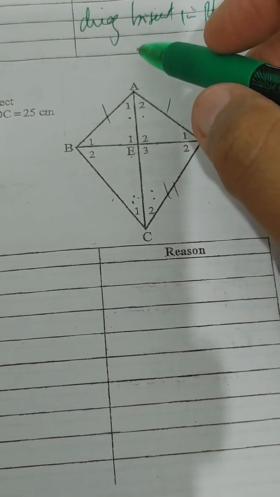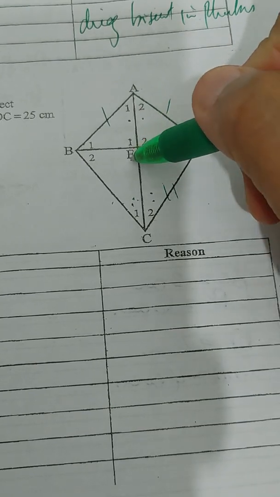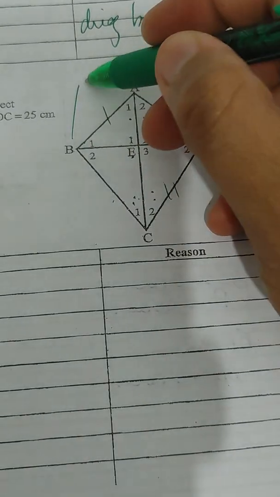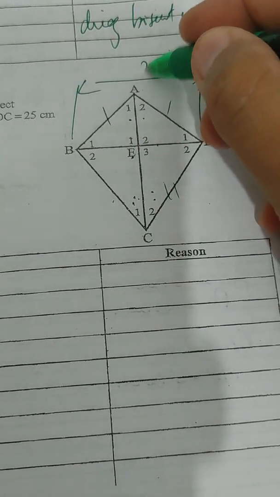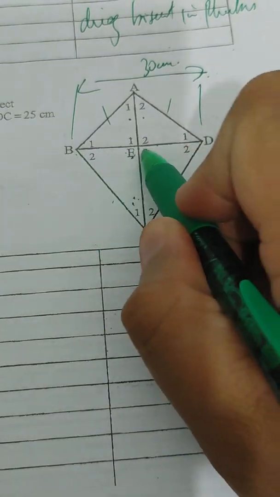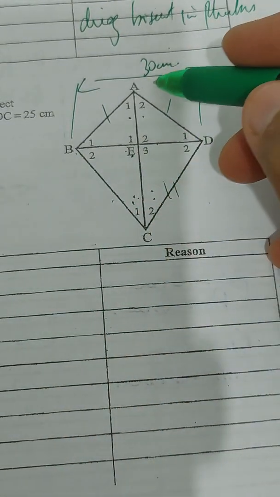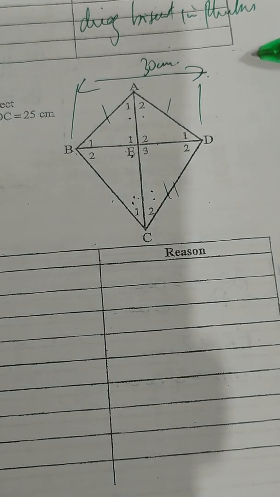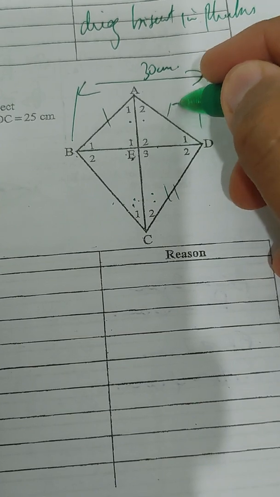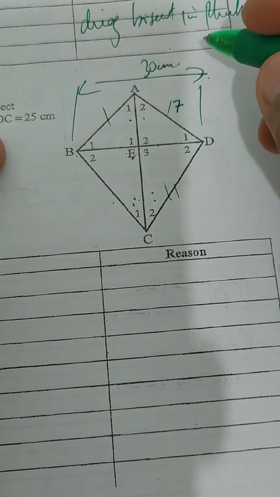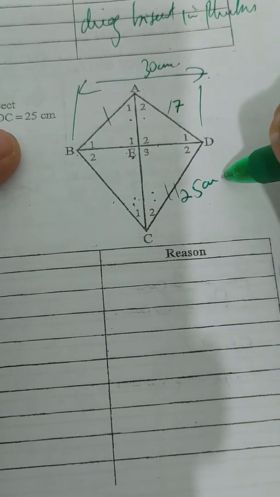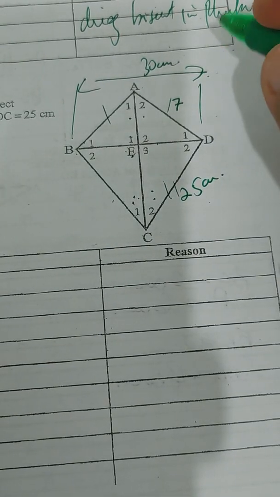We are told that a kite's diagonals intersect at E, with BD being 30 centimeters, which means BE is 15 and ED is 15. Why? Because one diagonal bisects the other in a kite. AD's length is 17, then DC is 25 centimeters.